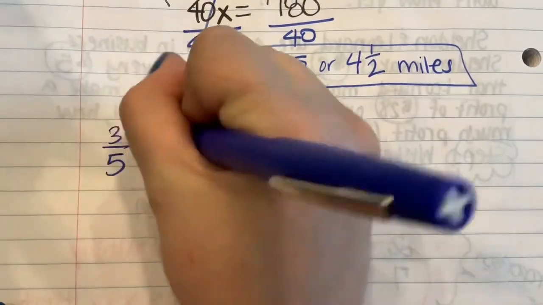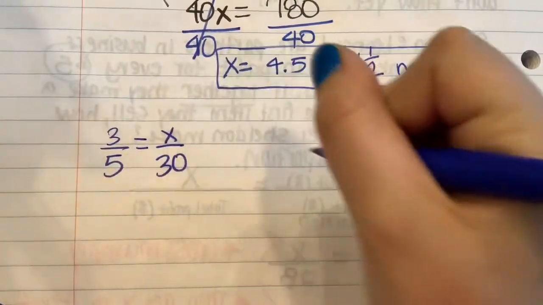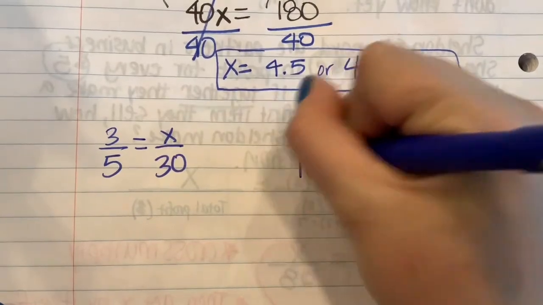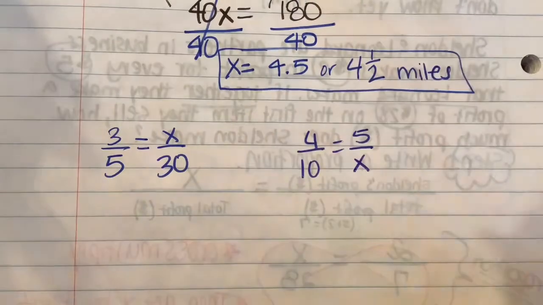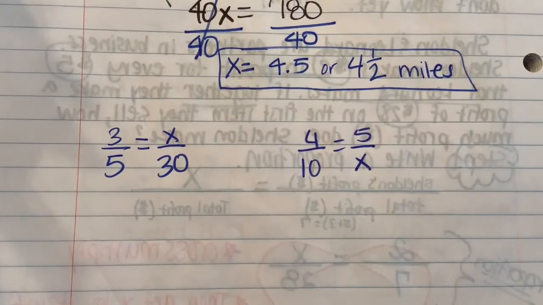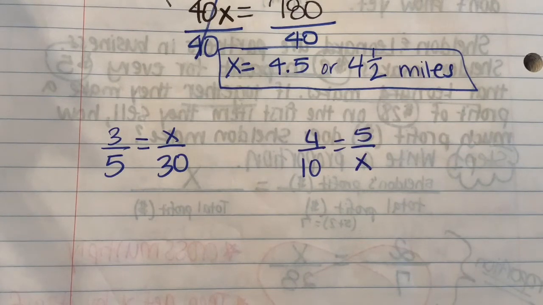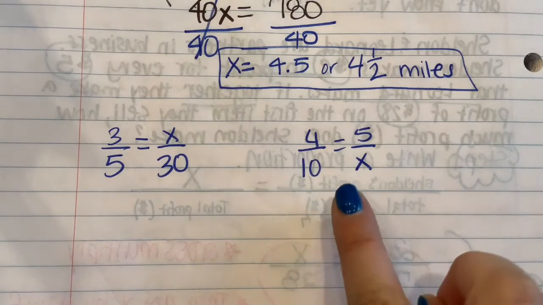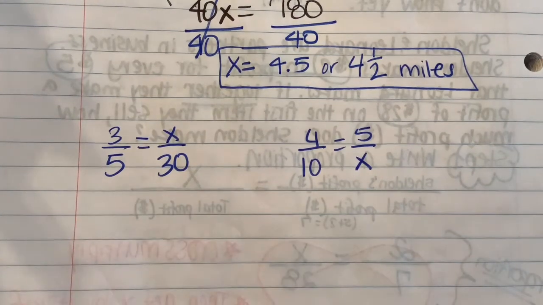Okay, here are 2 practice problems for you to work on. 3 over 5 equals x over 30. And 4 over 10 equals 5 over x. So go ahead and use cross multiplication, then get x by itself by dividing by the number next to the x, and see if you can solve those 2 problems. This one is a little bit more challenging than the first one.